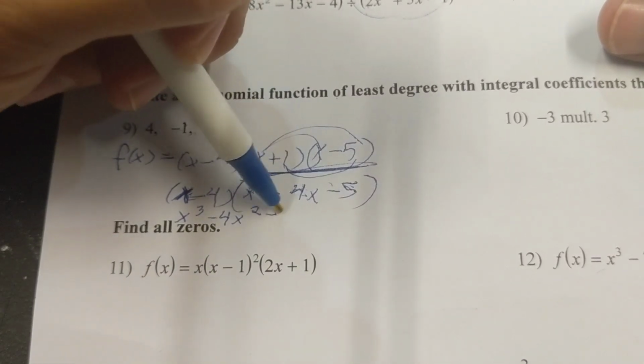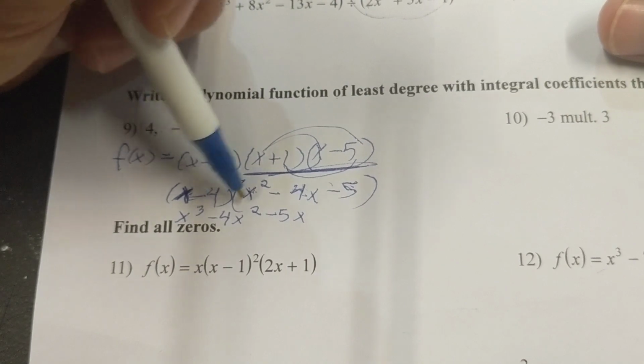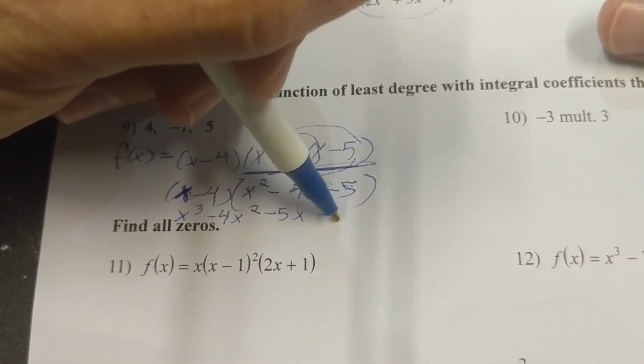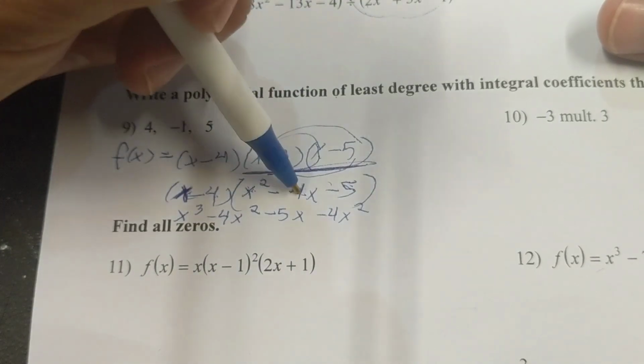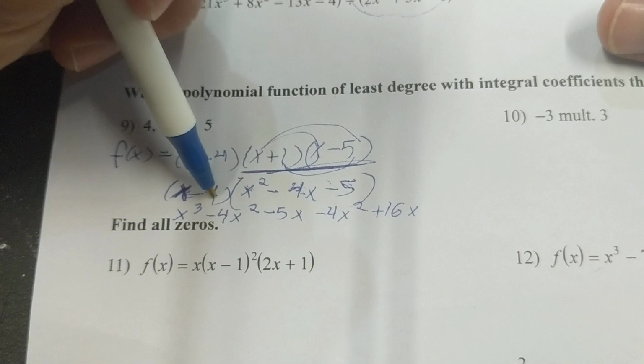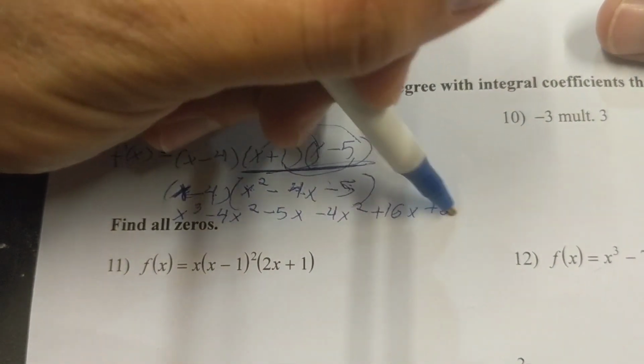And then minus 5x. And then we have negative 4 times all of those. Now it's the 4's turn. Negative 4 times x squared, minus 4x squared. Minus 4 times minus 4x would be a positive 16x. And then a minus 4 times minus 5 is plus 20.